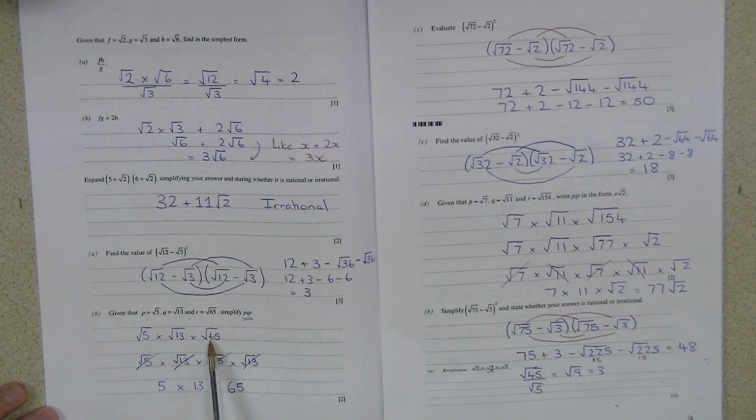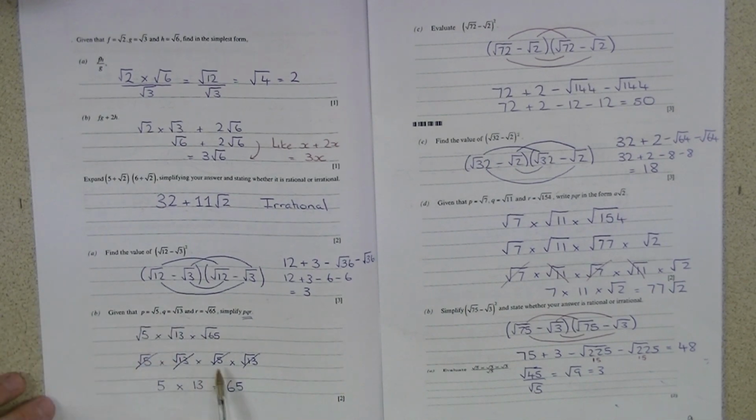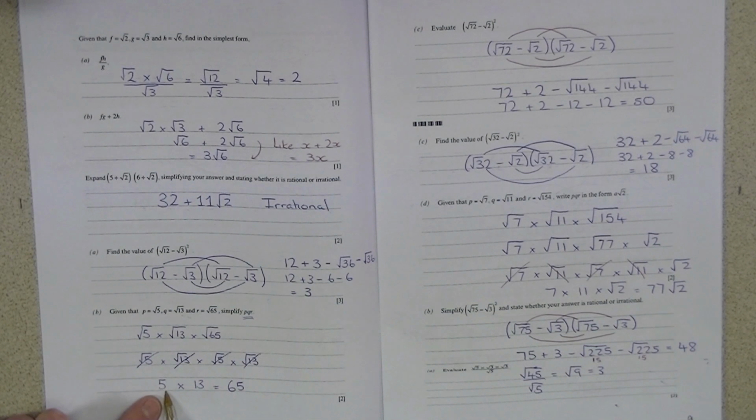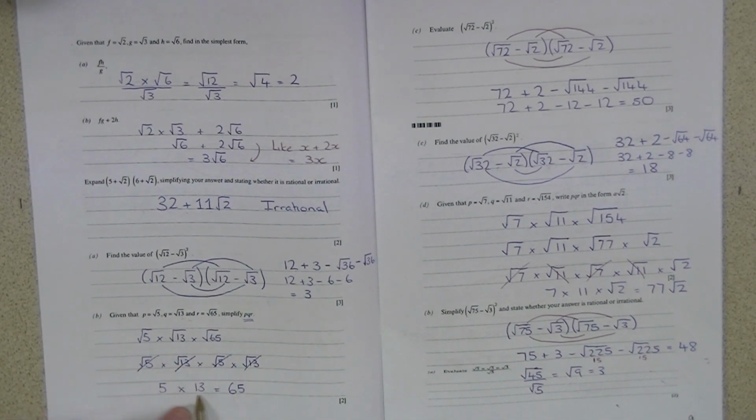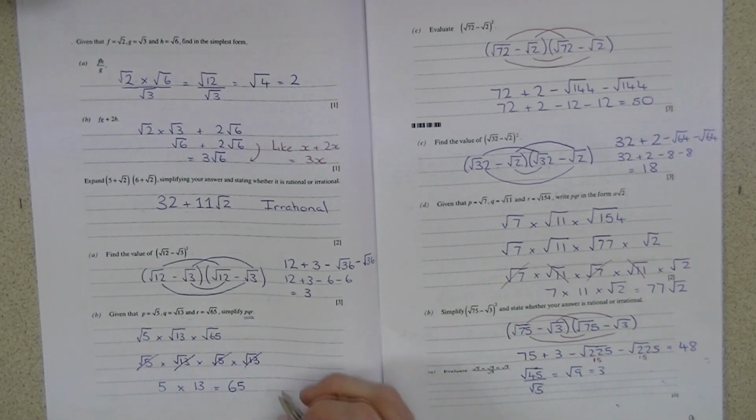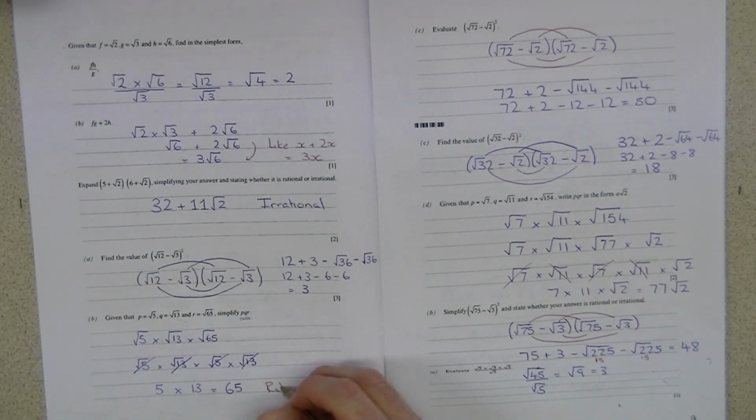So instead of doing that, I've just thought, well, leave them for a minute. The 65 I actually can break up. It is 5 times 13. Bit of luck. So it becomes the square root of 5 times the square root of 13, and then multiplied by r, but I've split that up to be 5 times 13. The 2 square roots of 5 become 5. The 2 square roots of 13 become 13. Lovely. 5 times 13 is 65, which is a rational answer.